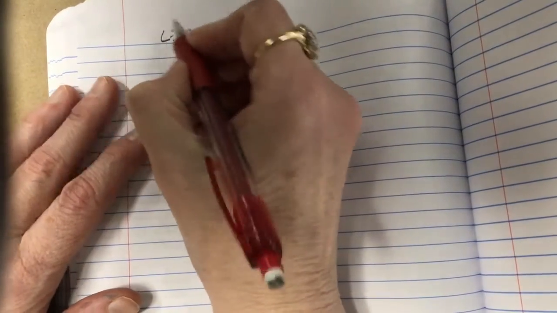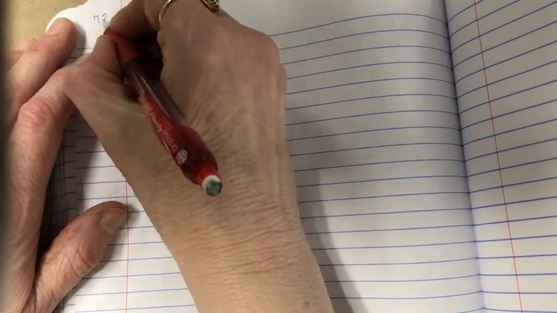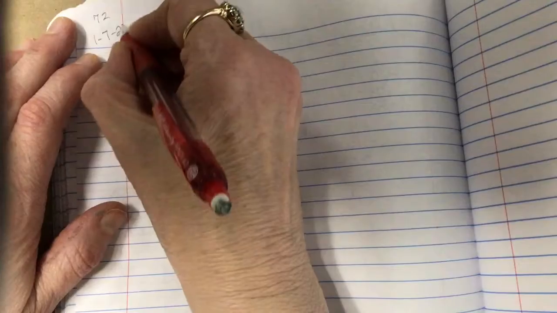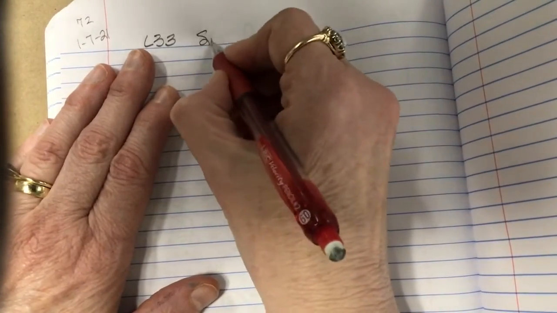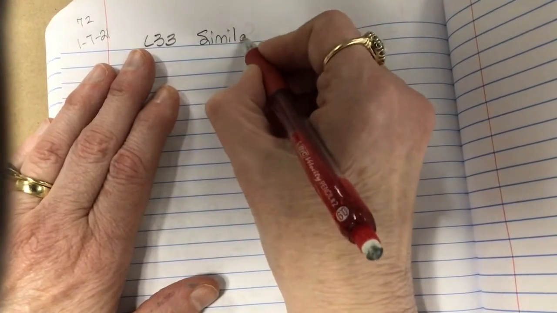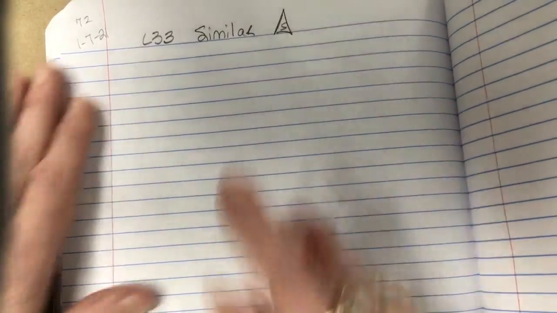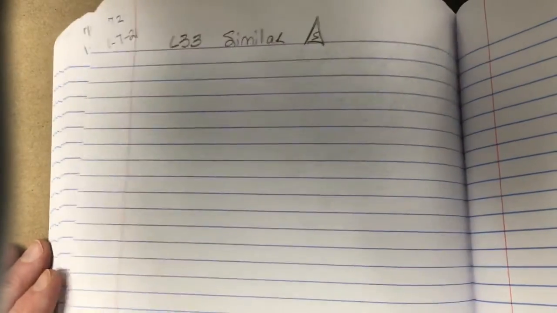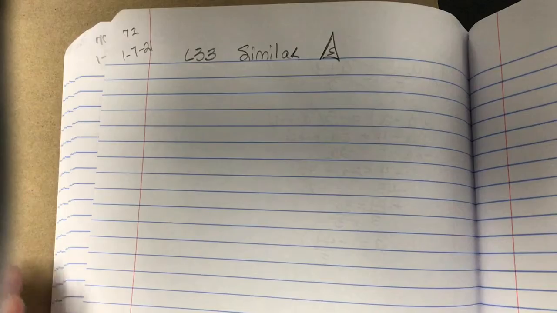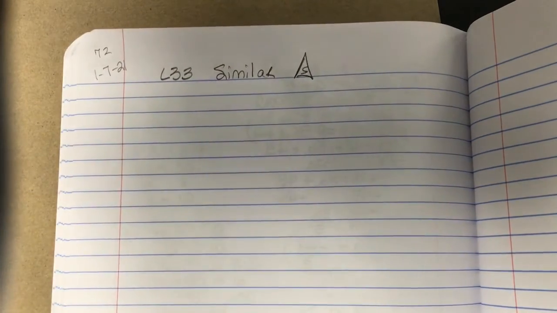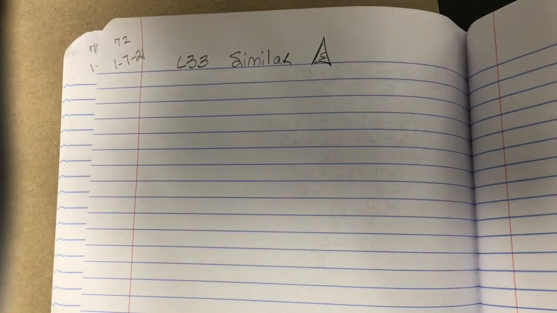Okay, lesson 33. Today is the 7th. Let's see, we said it should be 72. And today's the 7th. And similar. Now, I'm not going to give you the page number because I think you should remember. They struggled a little bit in honors this morning, but I think it's just because it was 8 o'clock and they were weary a little bit.